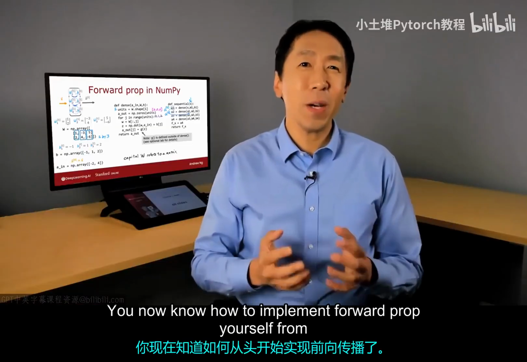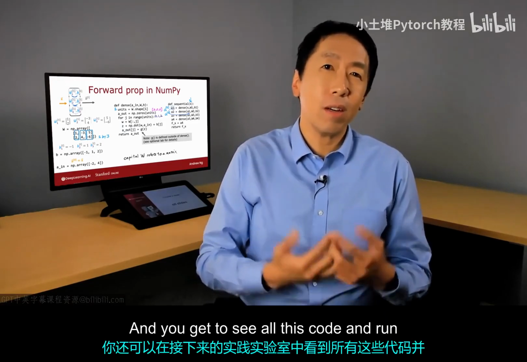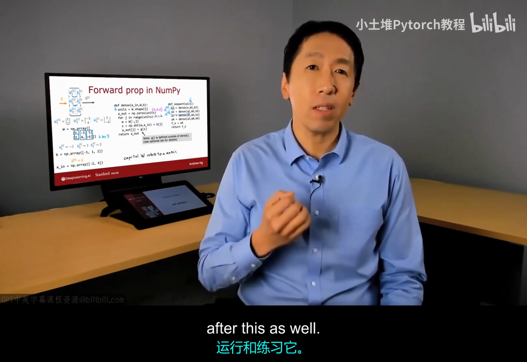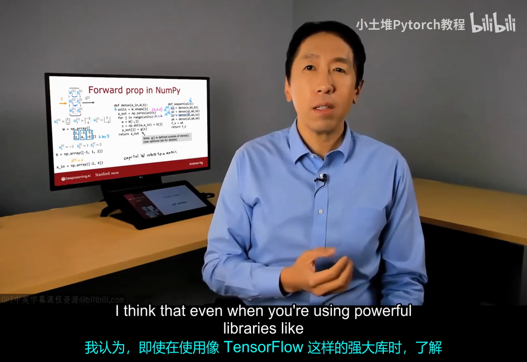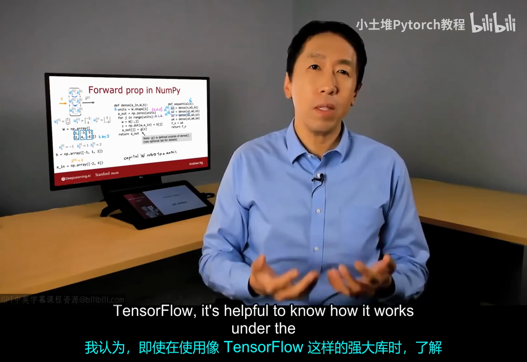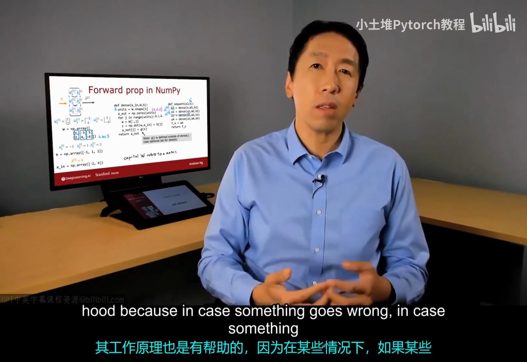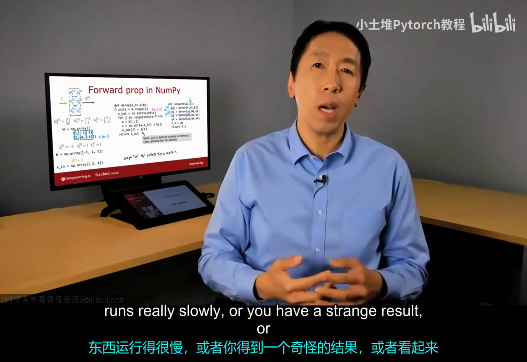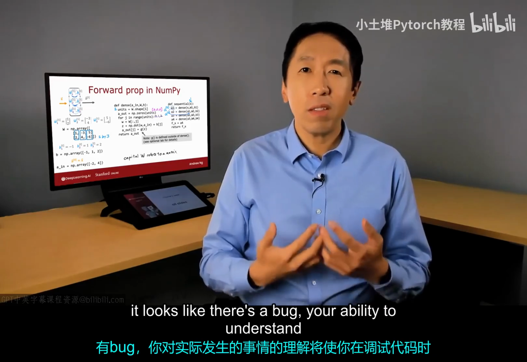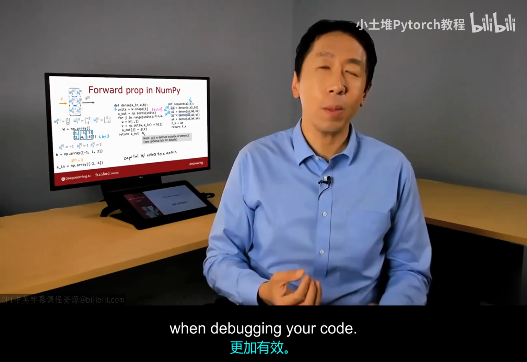So that's it. You now know how to implement forward prop yourself from scratch. And you get to see all this code and run it and practice it yourself in the practice lab coming after this as well. I think that even when you're using powerful libraries like TensorFlow, it's helpful to know how it works under the hood, because in case something goes wrong, in case something runs really slowly, or you have a strange result, or it looks like there's a bug, your ability to understand what's actually going on will make you much more effective when debugging your code.